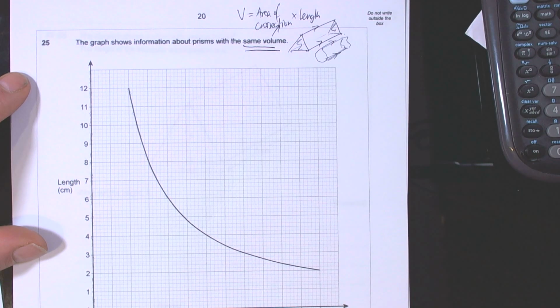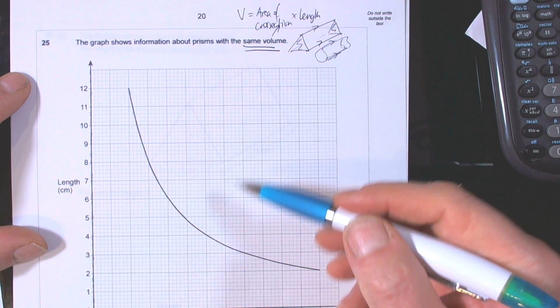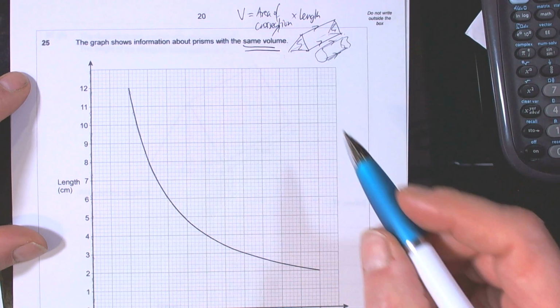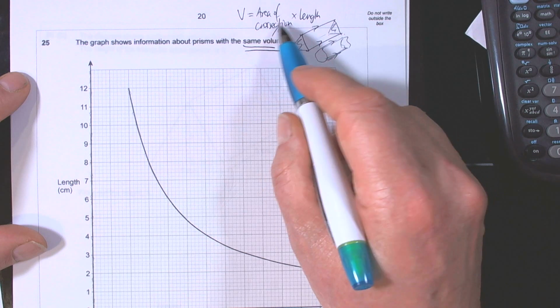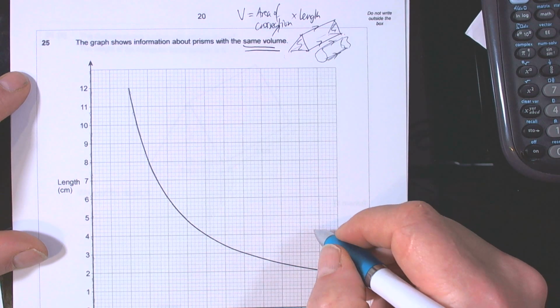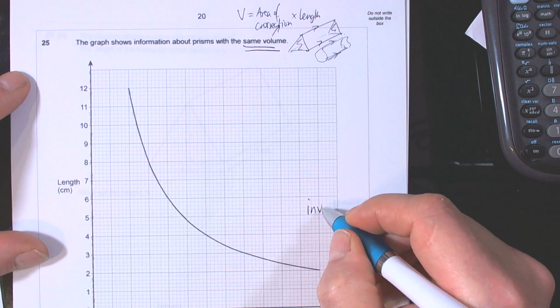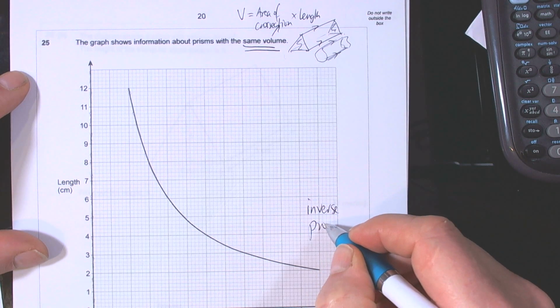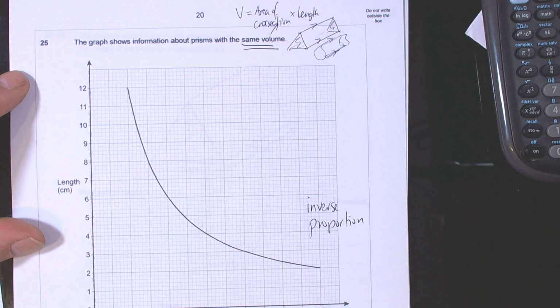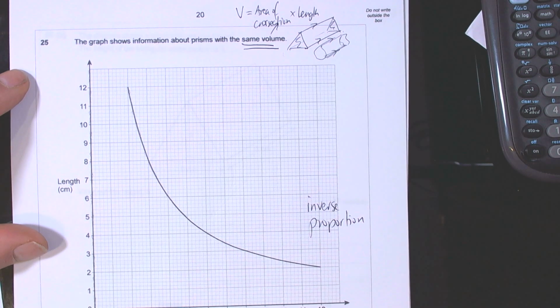So as the area of cross section increases, the length decreases. So that makes sense because they've kept the same volume. So these two numbers multiply all the time to give you the same. So this is going to be about inverse proportion, because as one value increases the other decreases. We've got a fixed volume, so it's inverse proportion.